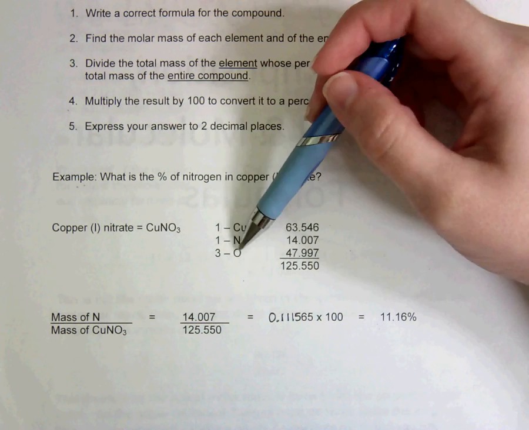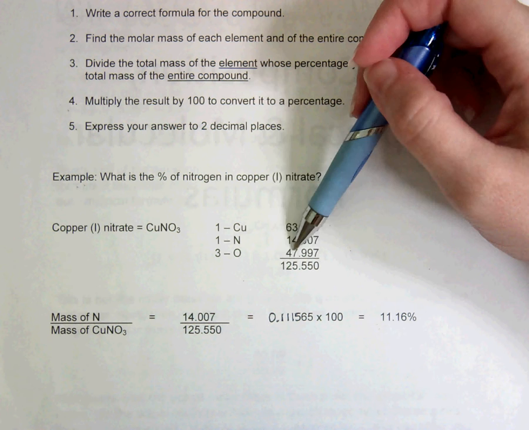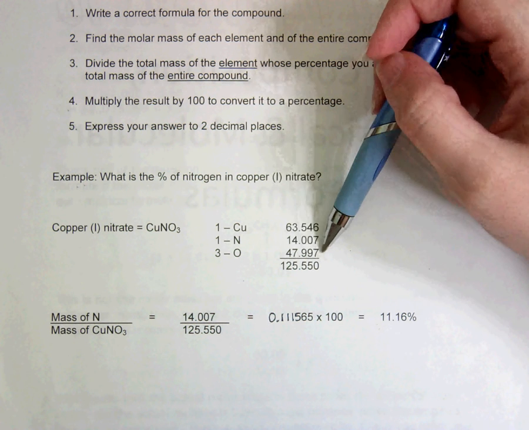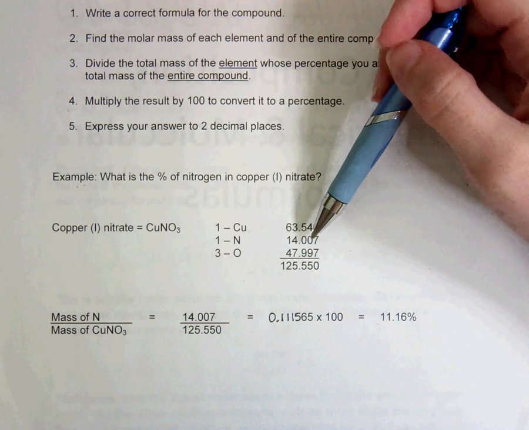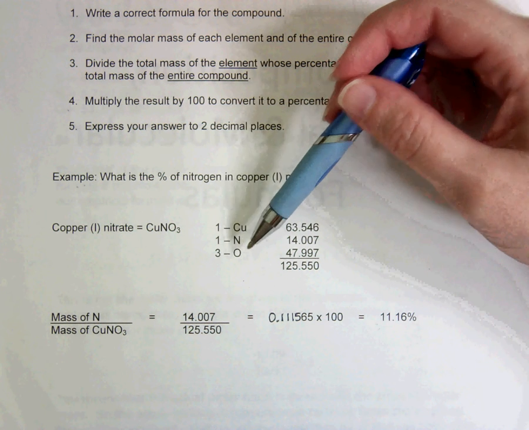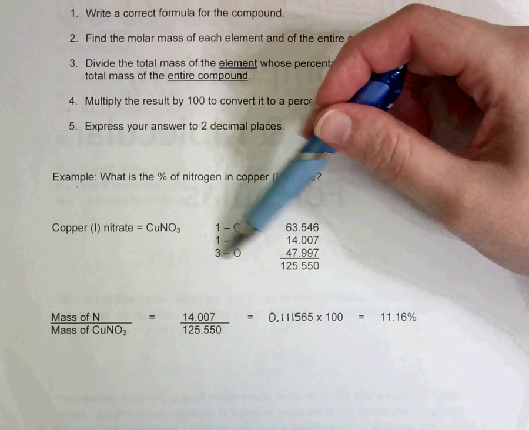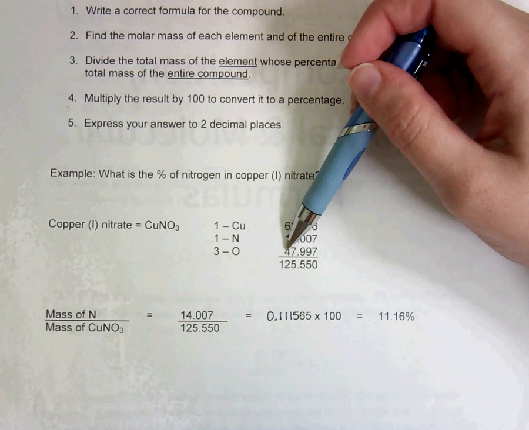We need to take the total oxygen that's in this compound, which is 3 of them. So I would have done 47.997 divided by my 125.550 to get the percent composition of oxygen. So if you're finding percent composition of something that there's more than one of, make sure you use that total mass, not just the mass of one of those atoms.